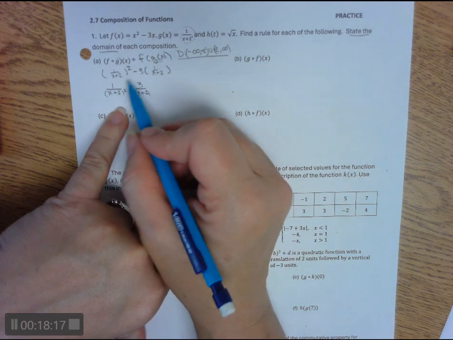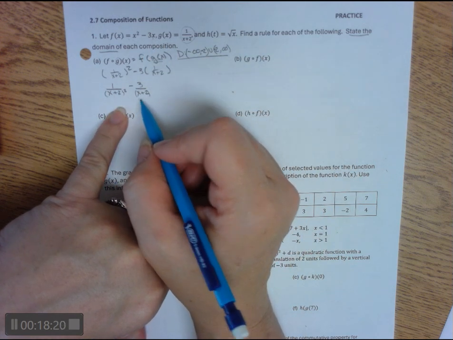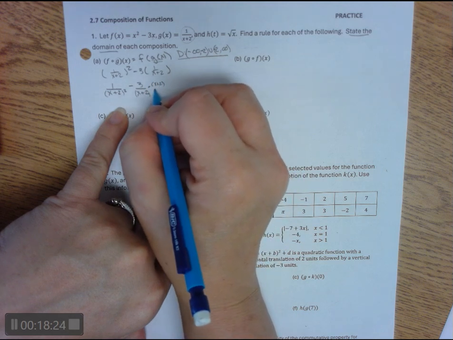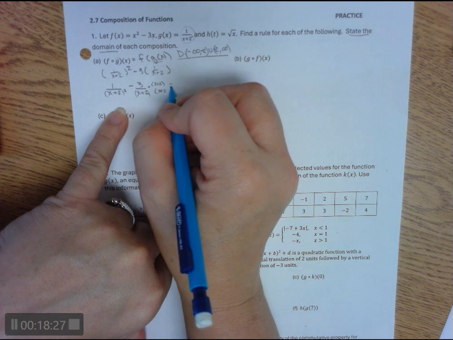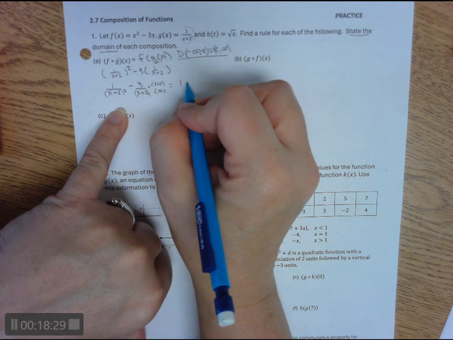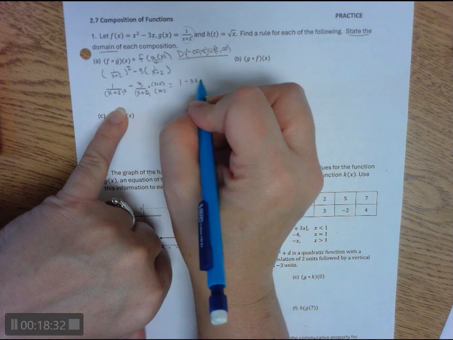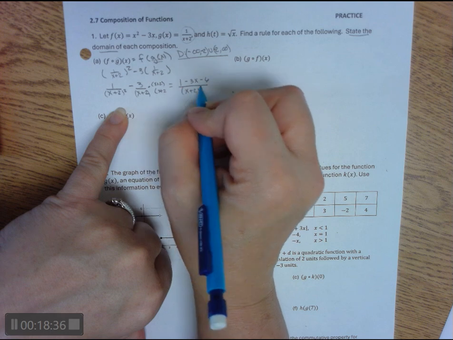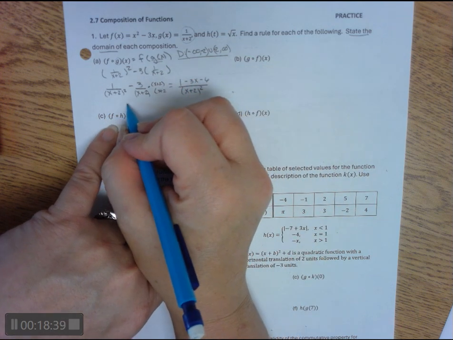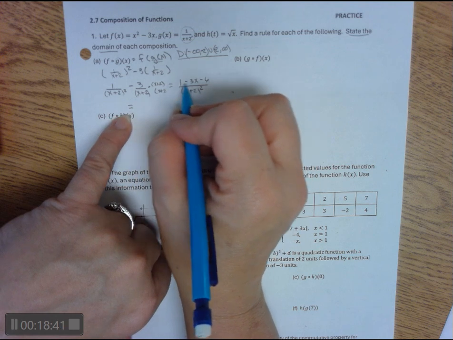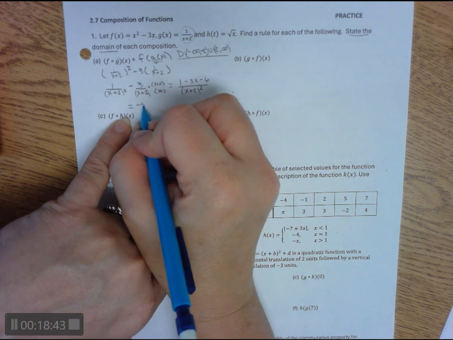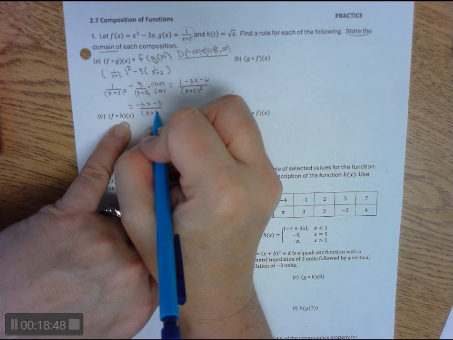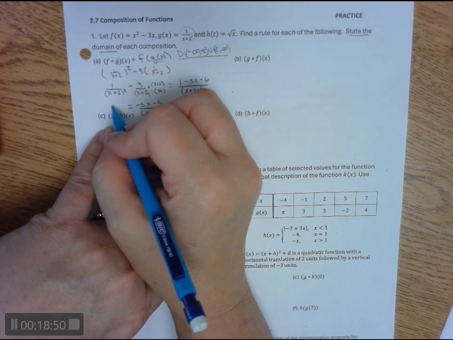I took care of the last one. If we want this simplified, we have to get a common denominator. I would have to multiply by x plus 2 over x plus 2, which is 1 minus 3x minus 6, all over x plus 2 squared. And final answer, I think this is reduced plenty: negative 3x minus 5 all over x plus 2 squared.